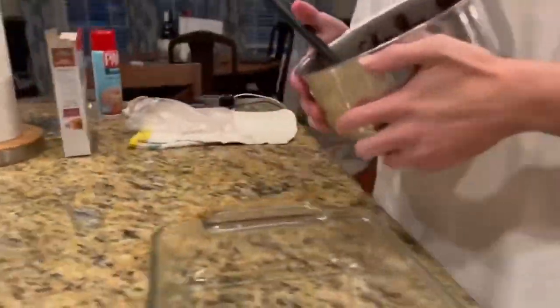Once we have mixed our batter, we pour it into our prepared pan. Now, the amount of time we need to cook our brownies depends on the pan's material and size. This is because different materials have different heat capacities.